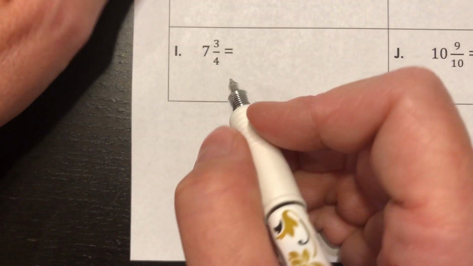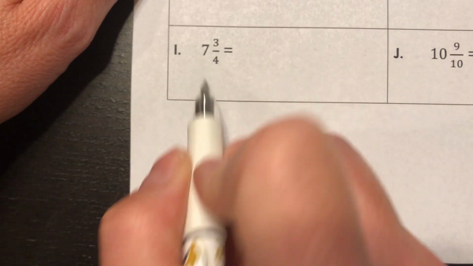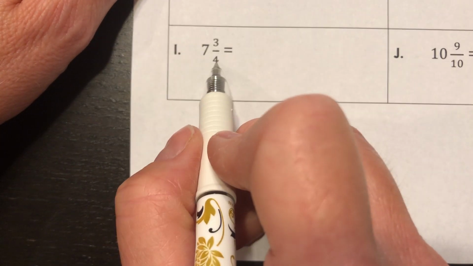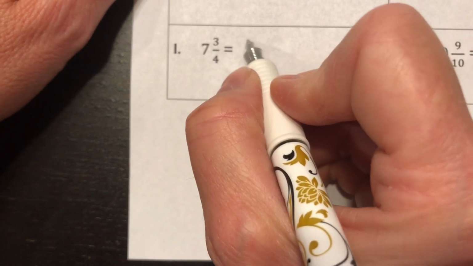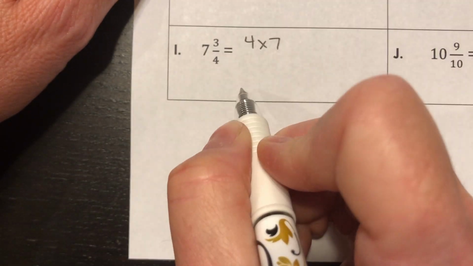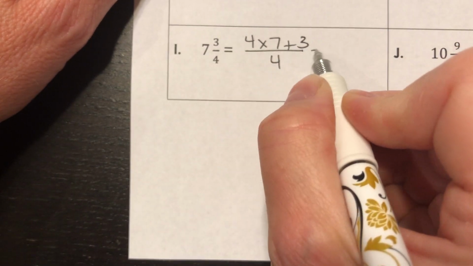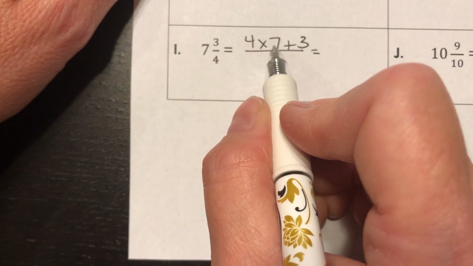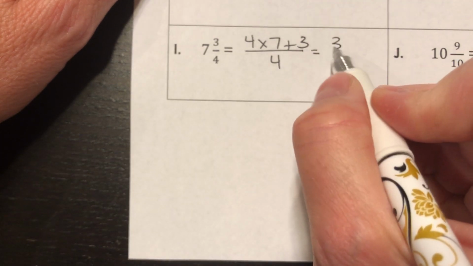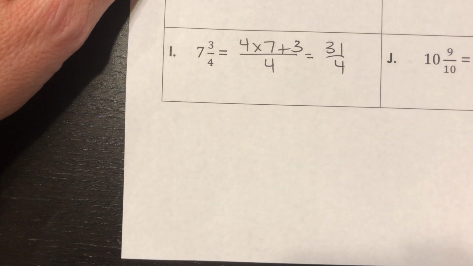7 and 3/4. This would mean I'd have 4/4 7 times. So I would be adding 4 7 times. So instead of doing that, I'm going to take 4 times 7. Plus, I know I have this extra 3 in the 3/4 all over 4. So 4 times 7 is 28, 29, 30, 31/4 is what you would have.